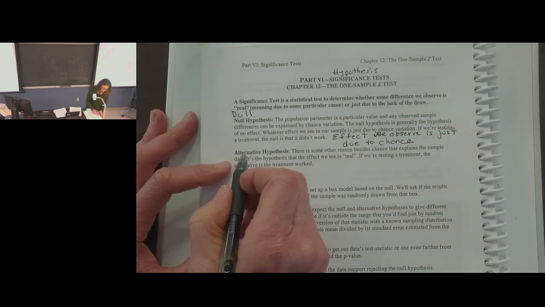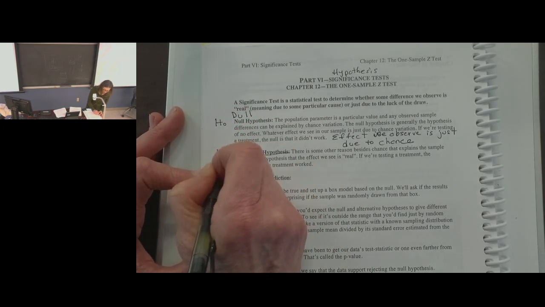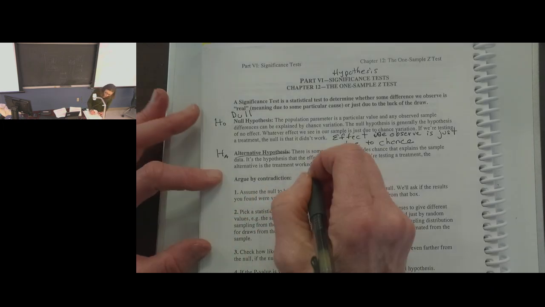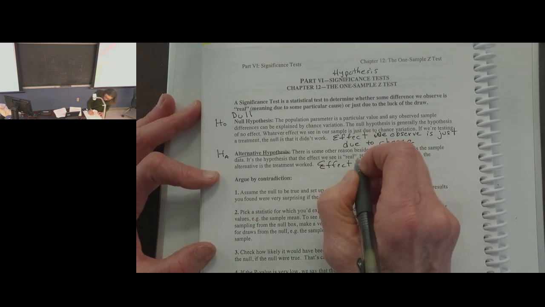And then you have the alternative hypothesis. The null is abbreviated H naught. This is H alternative. And it says there's something else besides chance going on. There's a particular reason. The effect we observe happened for a reason. It's not due to the luck of the draw.